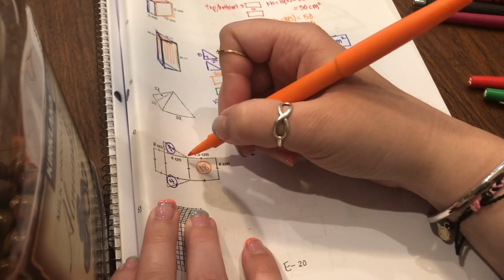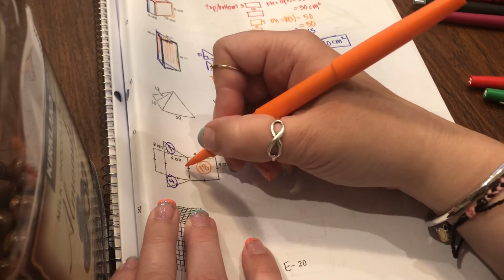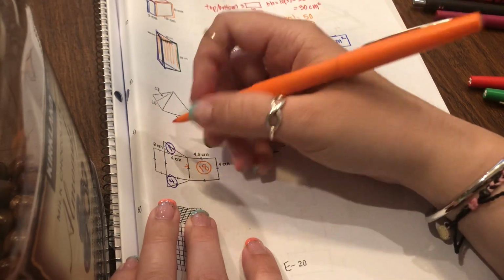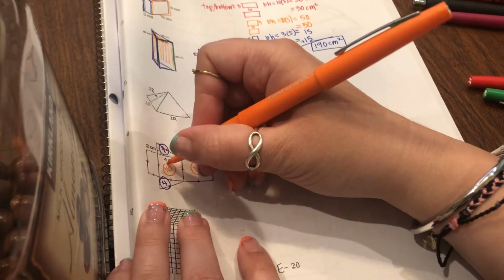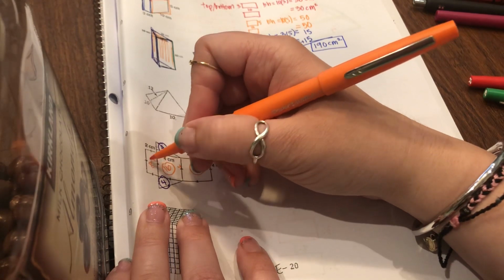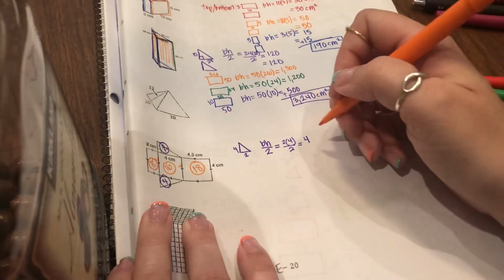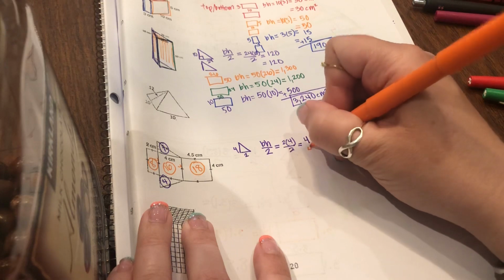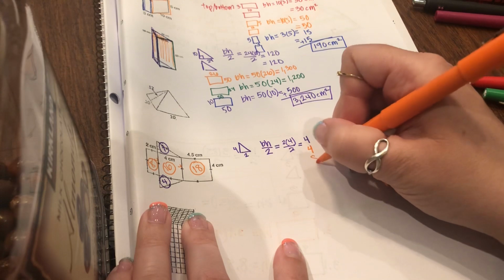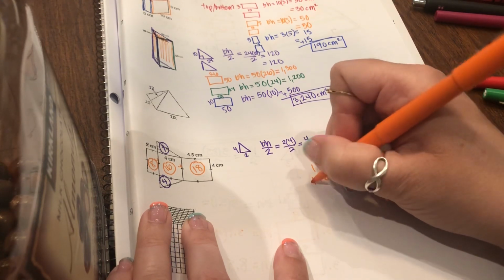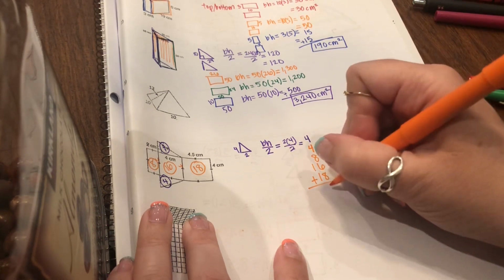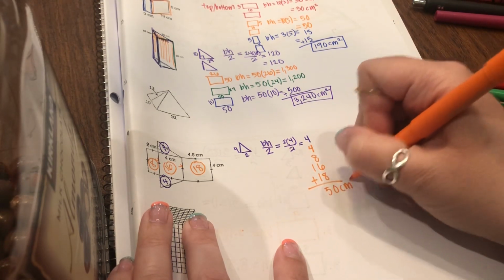And then this is 4, and again, it had a 1 tick mark, which means it's 4 as well, which I also could have found because this is the same as this. So 4 times 4 is 16. And then if this is 4, so is this. So this is a 4 by 2, which is 8. So now you have all your different measurements. You have 2 triangles that are 4, and then you have your 3 rectangles, an 8, a 16, and an 18. Go ahead and add all those together in your calculator, and you should get 50 centimeters squared.